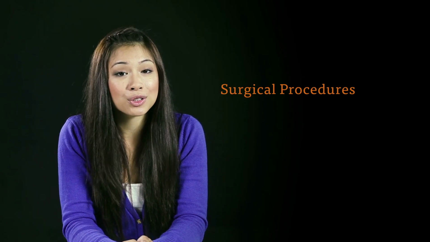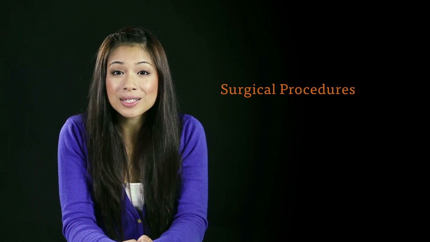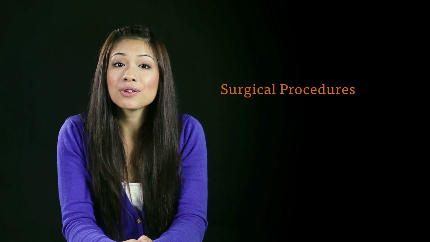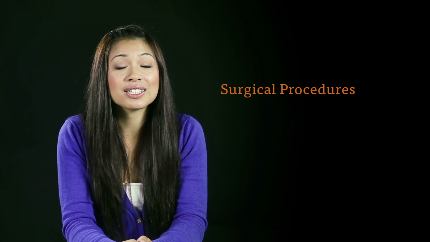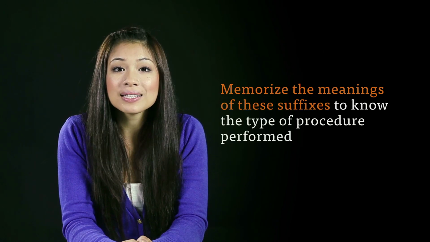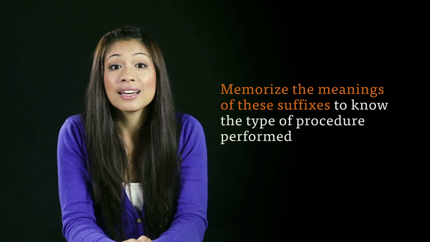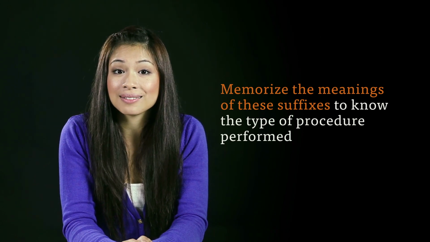Surgical procedures. Let's wrap up this vocabulary review with a look at some of the most common surgical procedures. Since it's always imperative to list where on the body a surgical procedure was performed, these vocabulary terms are a small but useful addition to this section. Memorize the meanings of these suffixes and you'll know instantly what kind of procedure was performed, even if you don't know exactly what the procedure did.